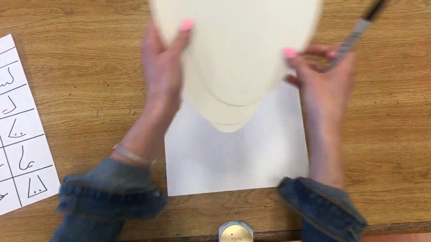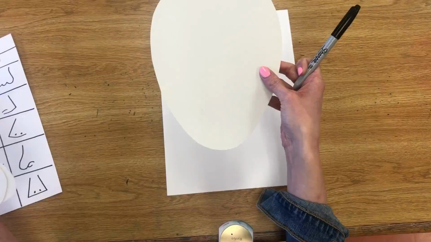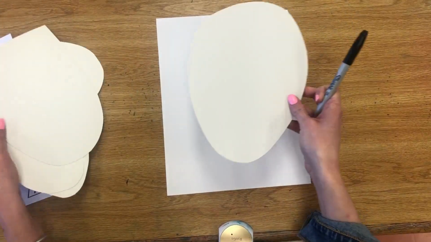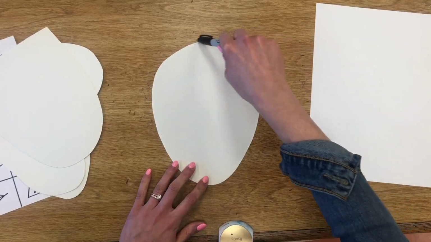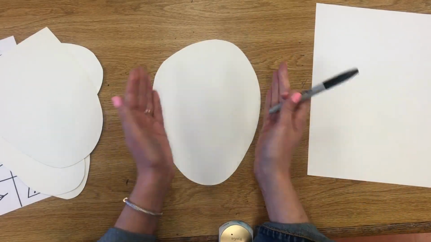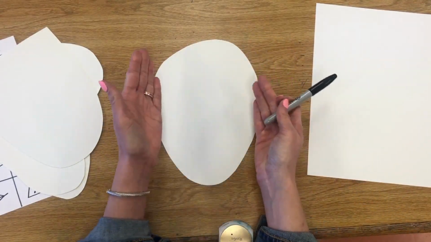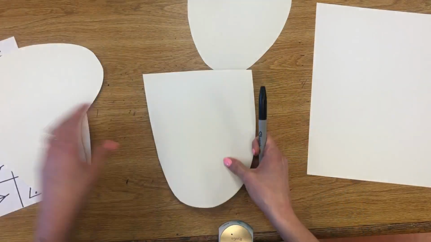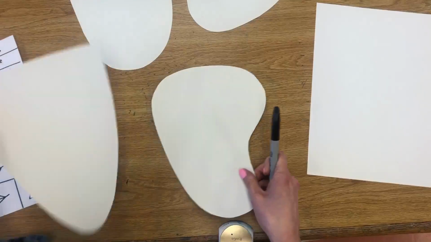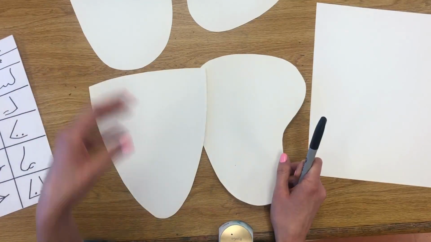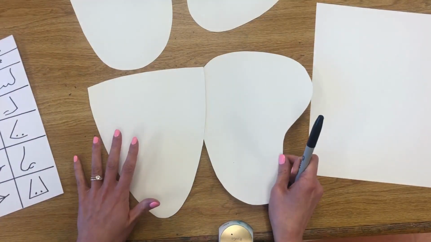So first you're gonna choose what shape of head you want. And all of these are asymmetrical shapes, meaning this side kind of goes up and this side goes down. So if I folded it in half, it would not match on both sides. So all of these are just a little bit asymmetrical and they're a little bit funky looking, and that's because Picasso had some very interesting styles of artwork.